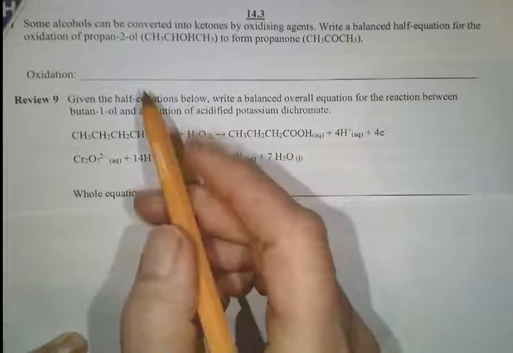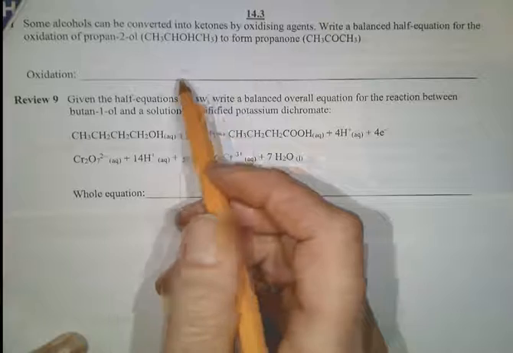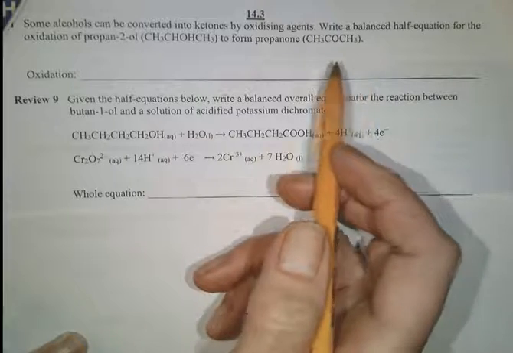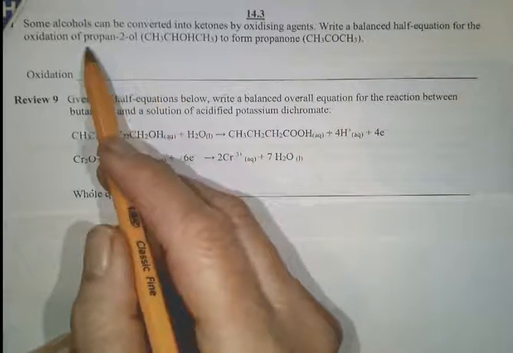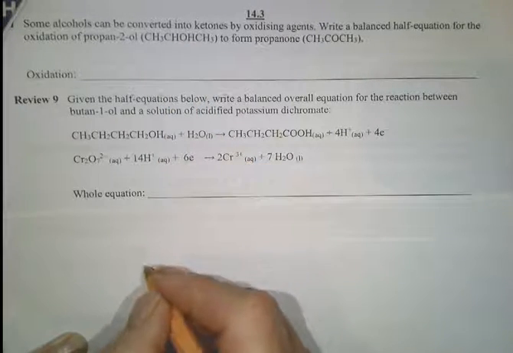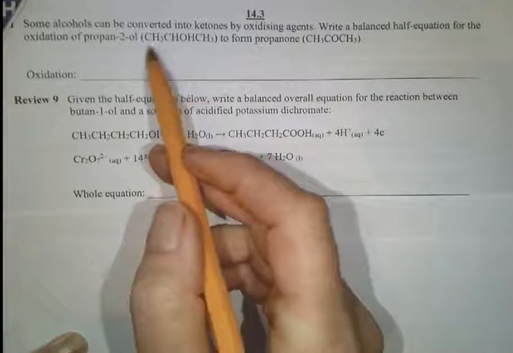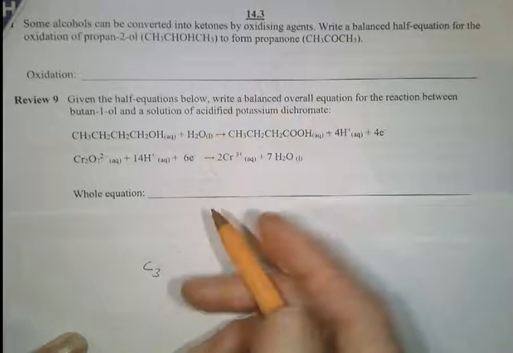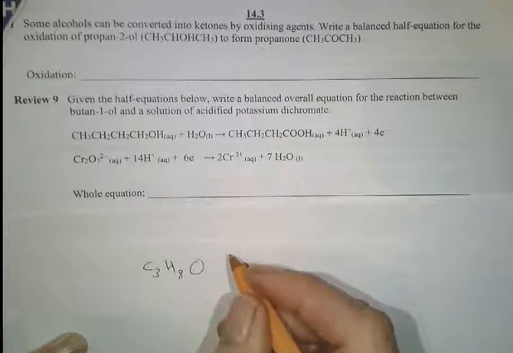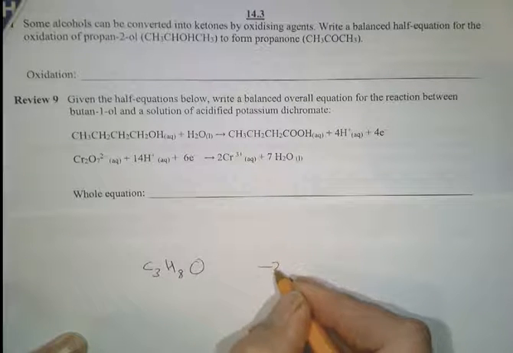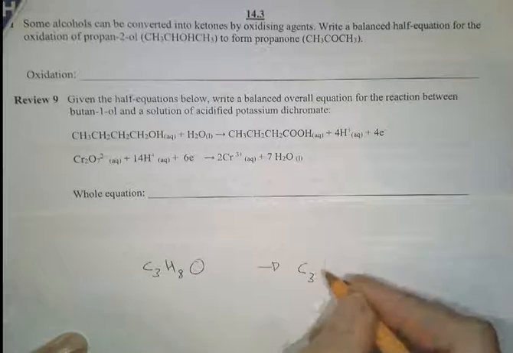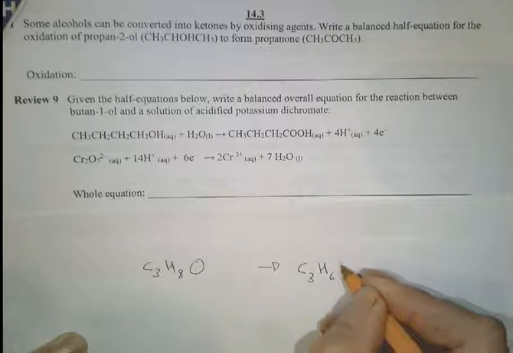So we need to write an oxidation reaction, so we need some electrons. Oxidation is the loss, so our electrons have to be on this side, being lost. It's easier to write a balanced oxidation for these if we collect all the carbons, the hydrogens and the oxygens. So we've got 3 carbons, 8 hydrogens and 1 oxygen. So that's our propan-2-ol, and we're turning it into this. So we've got 3 carbons, 6 hydrogens and 1 oxygen.